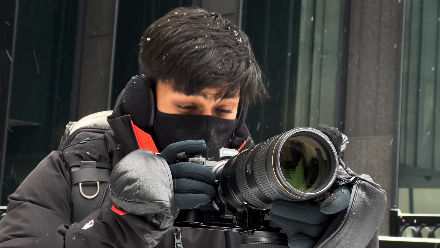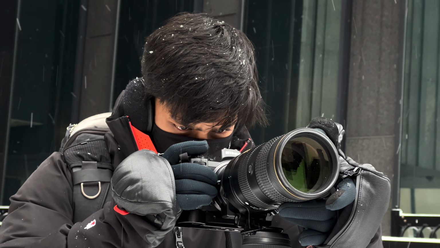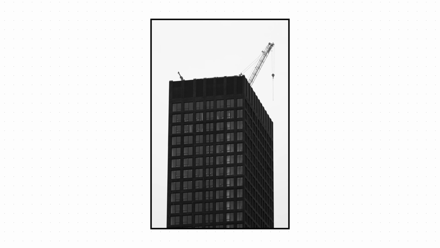Just because symmetry and leading lines are good composition guidelines, that doesn't mean you always have to stick with it. These are just guidelines that will make the process of framing an image a bit easier. The reason I love using the 70-200 lens, as I said before, is it allows me to focus on the closer details of the architecture and create abstract images.